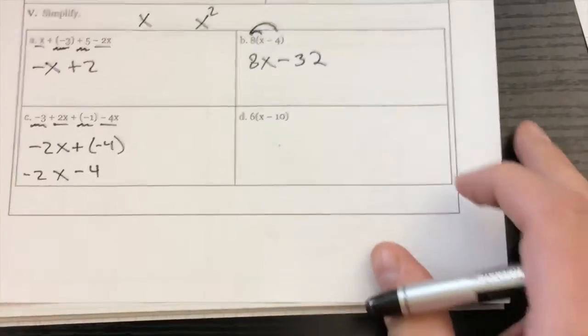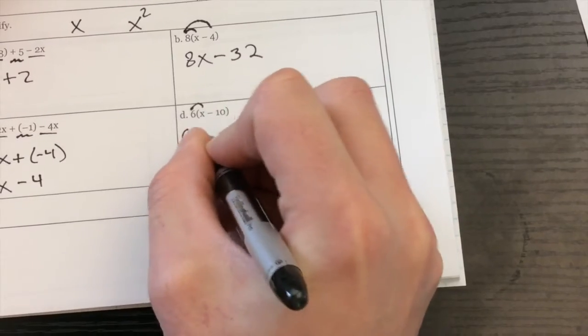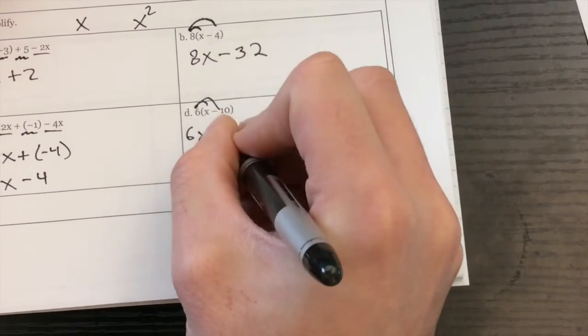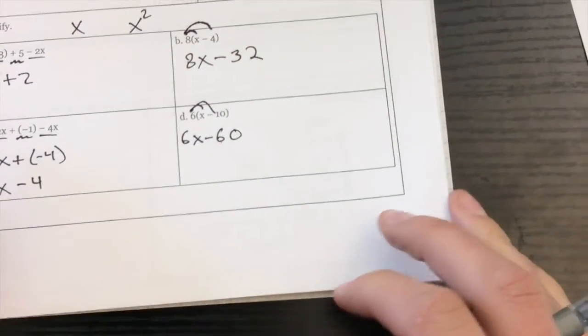Moving on to D. Another distributive property problem. So 6 times x is 6x. 6 times 10 is 60, and we're going to stay subtracting. So 6x minus 60.